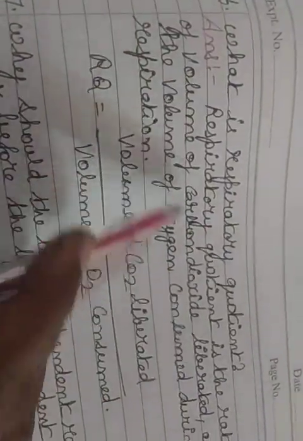What is respiratory quotient? Respiratory quotient is the ratio of volume of carbon dioxide liberated and the volume of oxygen consumed during respiration, or RQ. Respiratory quotient is equal to volume of CO2 liberated divided by volume of O2 consumed.